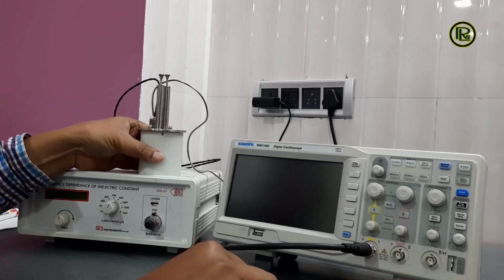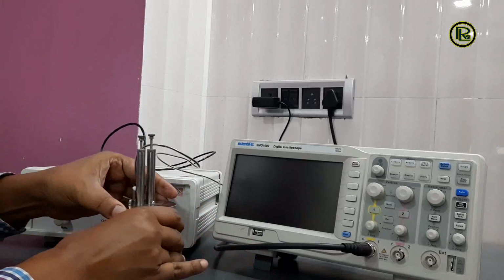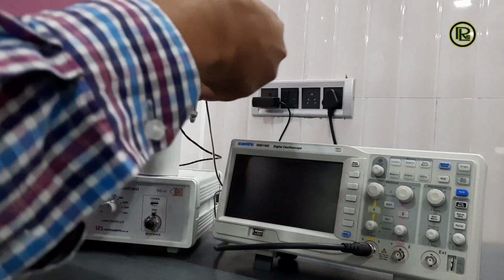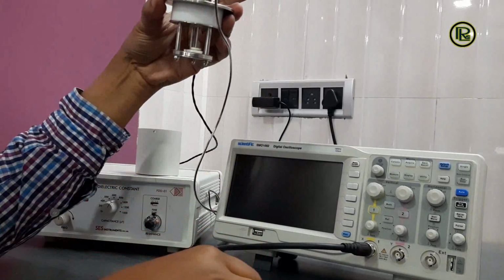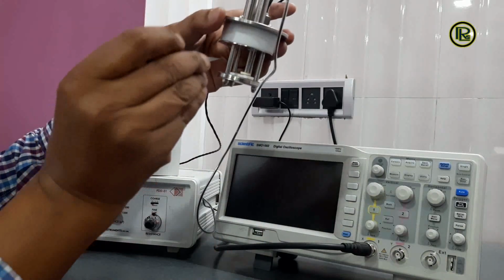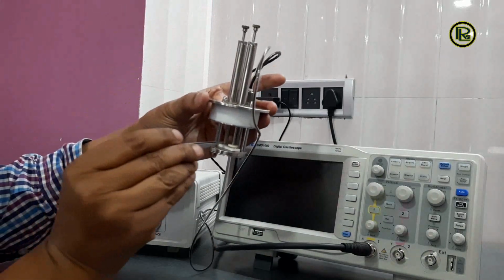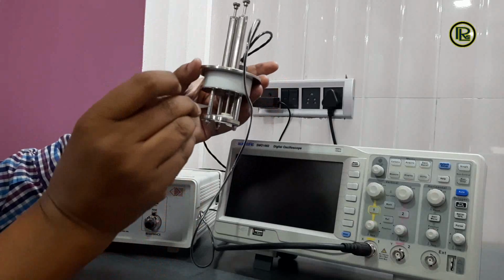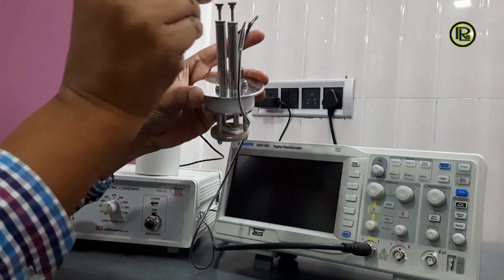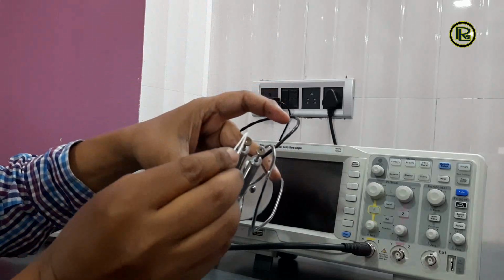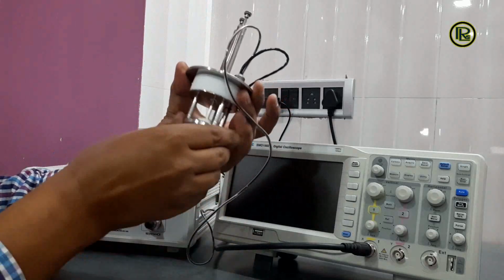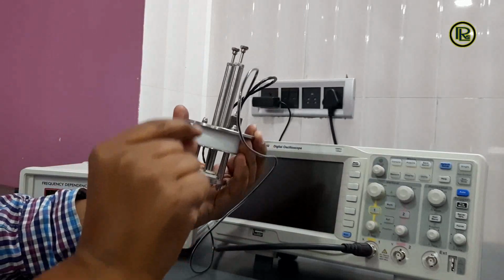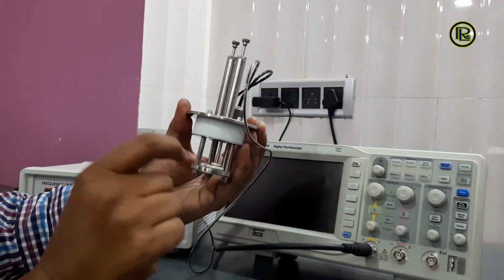Now this is our experimental setup. The sample I showed you earlier is mounted here. This is the sample, barium titanate, and these two spring loaded parts are holding the sample tight.